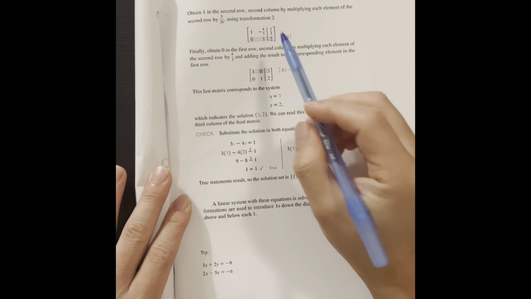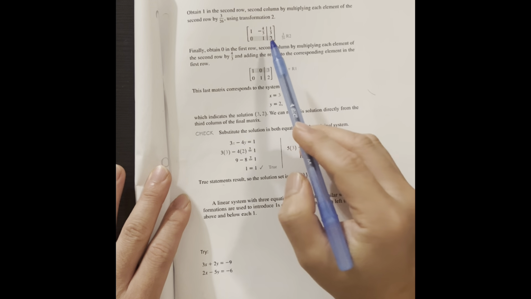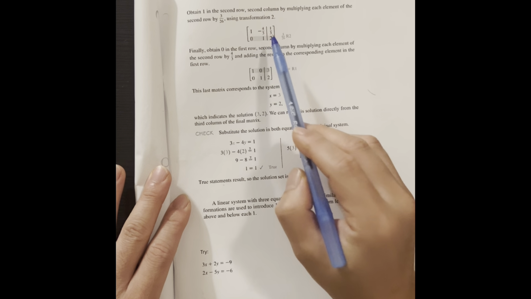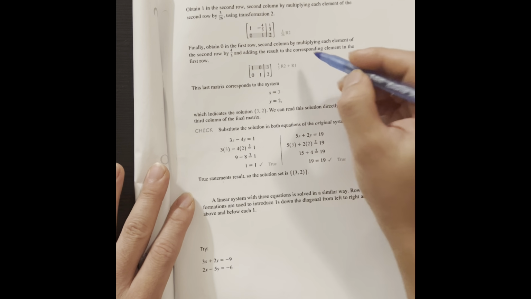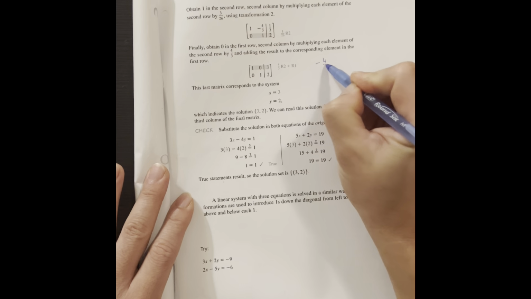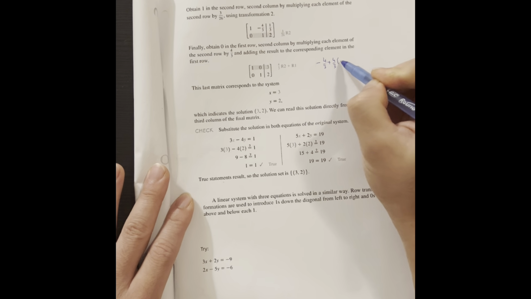So the next step is to bring this number to become 0. We do that by adding 4/3 times the second row to the first row. So negative 4/3 plus 4/3 times 1, that's 0.